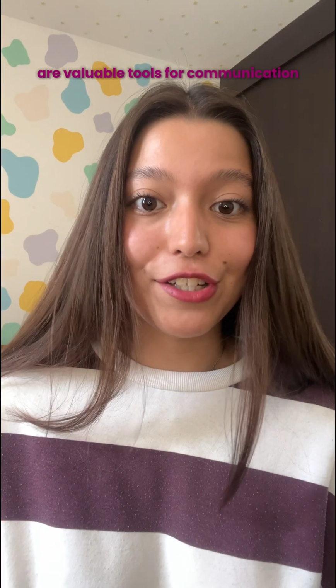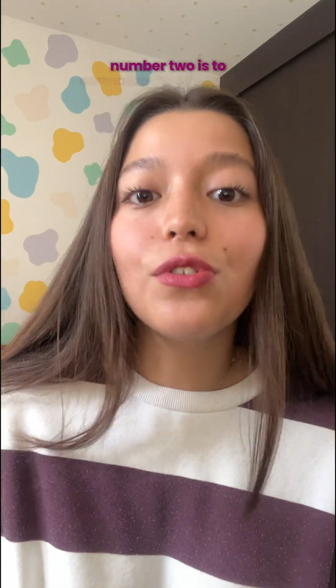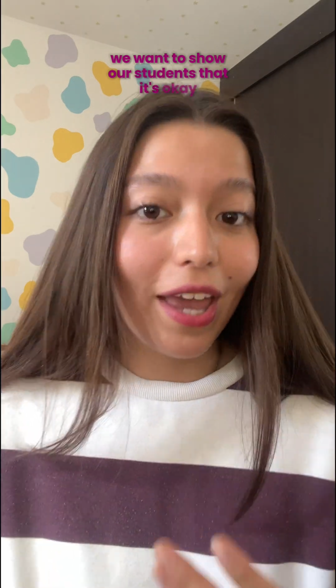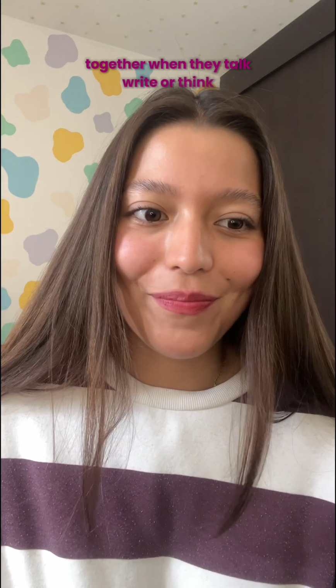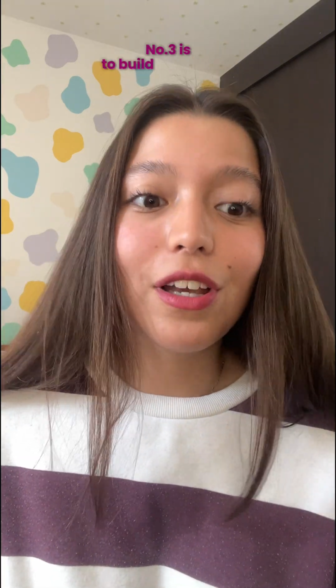So first, we have to promote bilingualism. It's to help students to see both their home language and English are valuable tools for communication. Number 2 is to normalize code switching. We want to show our students that it's okay and even helpful to use both languages together when they talk, write, or think. Number 3 is to build confidence.